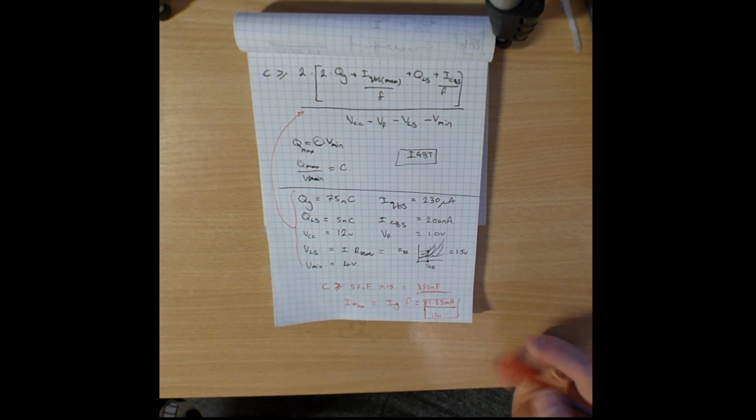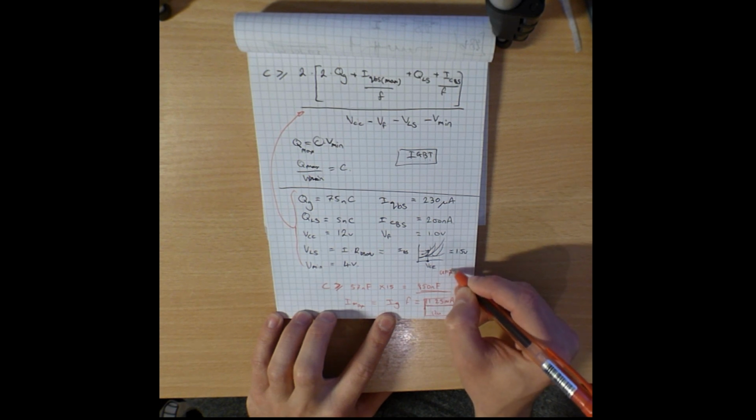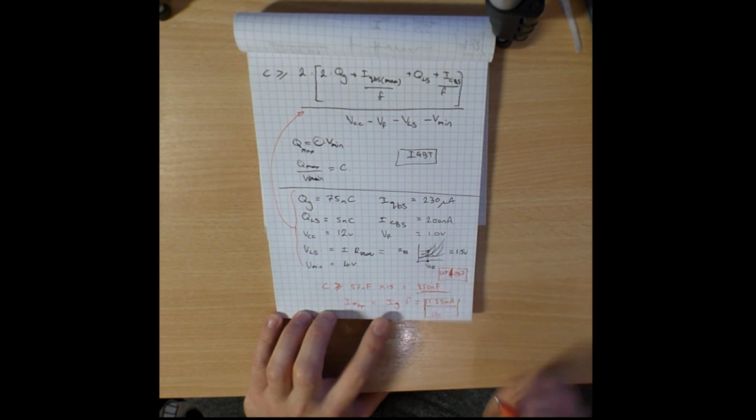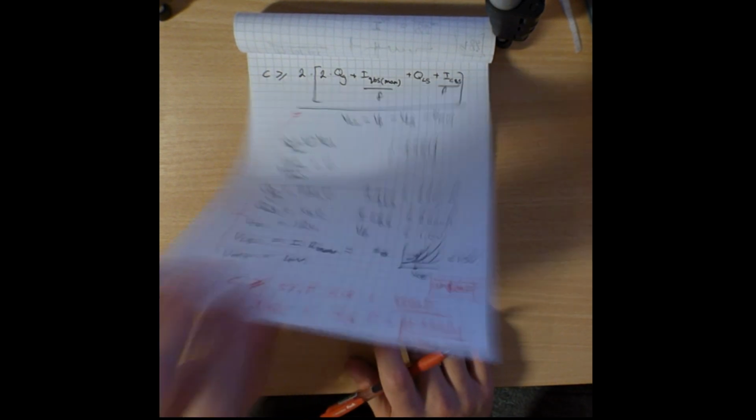So no worries there. If anyone's interested, the diode that I'm using is one that everybody's used, I'm sure. It's the UF4007. You can find them pretty much anywhere. It's just one that I had laying around, and that was the one that I went with.